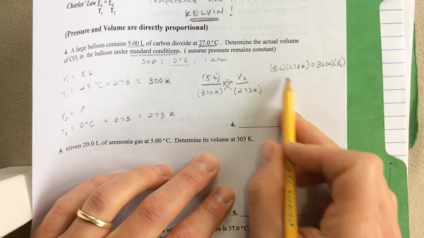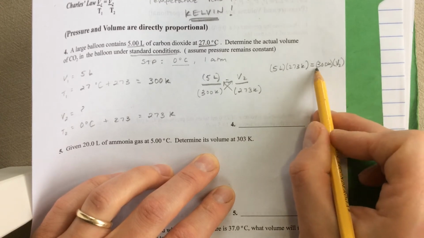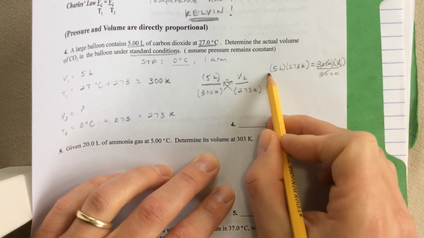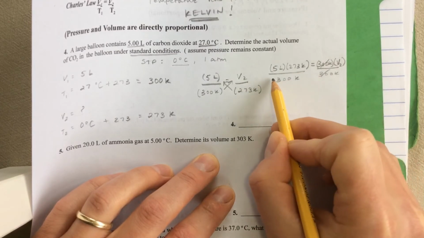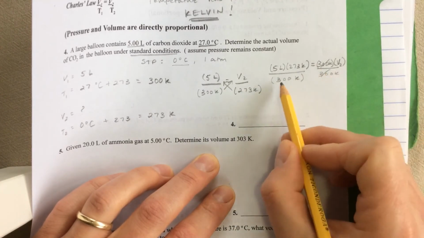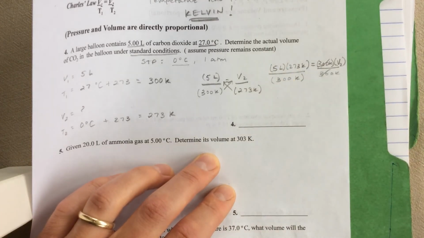And now solve for V2. So it's not alone, so get rid of that by dividing 300 Kelvin. Divide this side too. Sorry, the heater just kicked on if you can hear that noise. If you divide this side, you got to divide over here. So there's your answer.